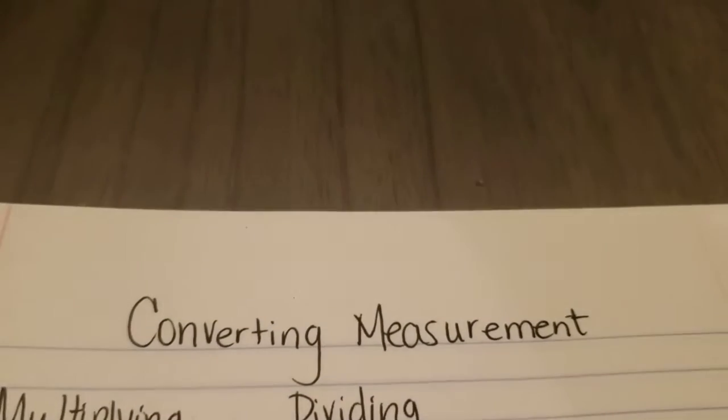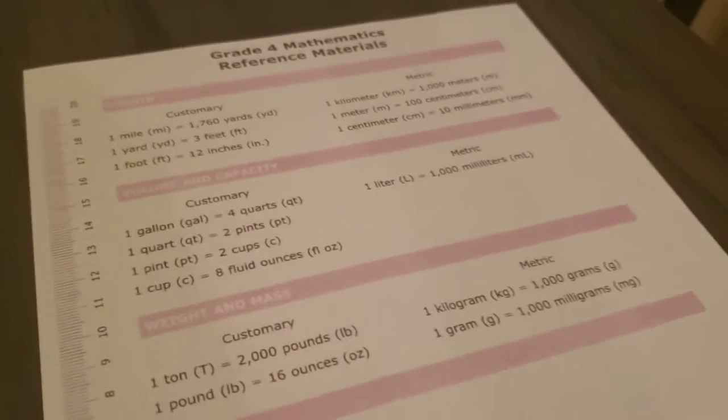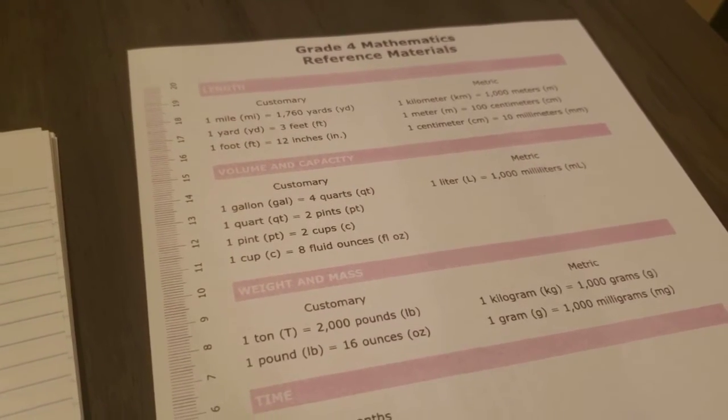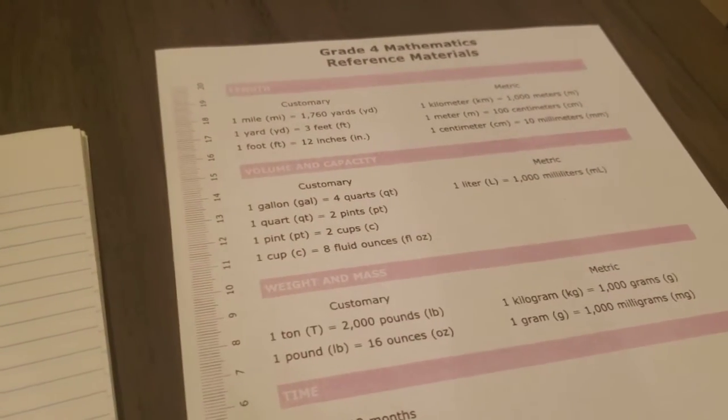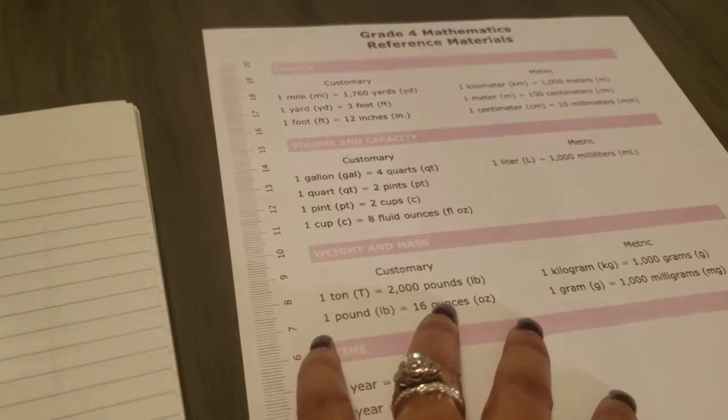Okay, today, students, we are going to learn about converting measurements. Before I can do converting measurement, I have to have this handy little reference materials chart that I've already given to your parents. This will be your best friend. You will have a copy of this, so you don't have to worry about memorizing all of those formulas. You will have what you need.